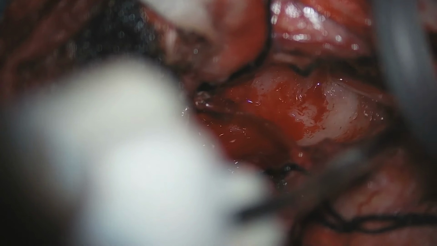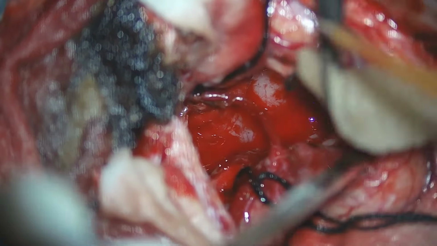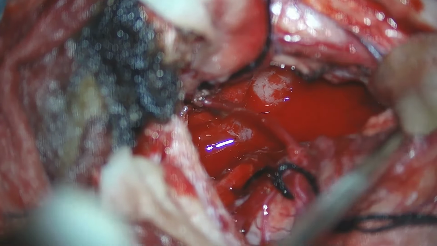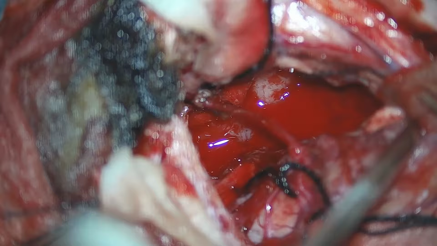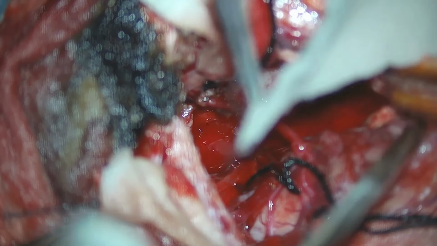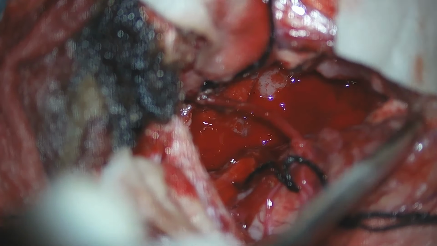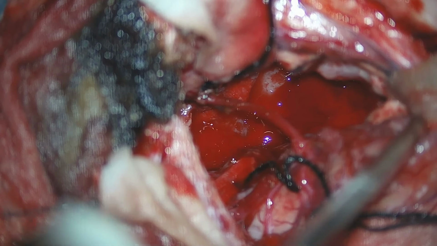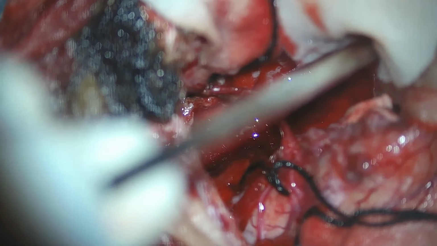The tumor tissue is grayish white in color, which is vascular. We can see continuous ooze from the tumor tissue, and we slowly use the debrider to remove the part of the tumor area. In every step we use cotton patties.